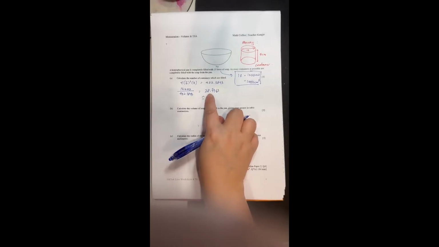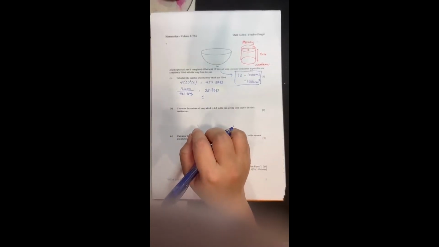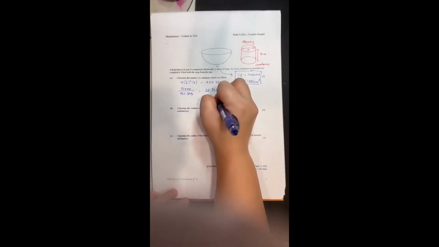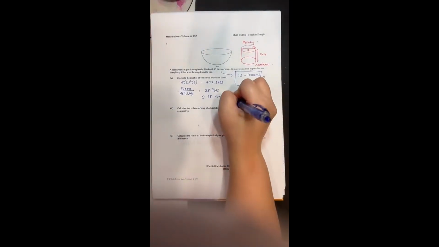So you can only fill up completely 28 containers. In this question, you need to round it down. Understand? Because I only have 13,000 cm cube, I can only fill up 28 plus containers, but for complete containers, I only have 28. So remember this one you have to round down.